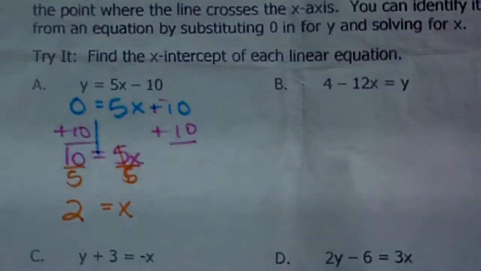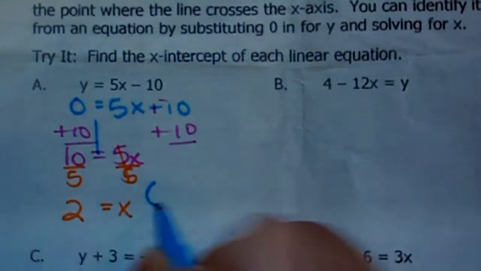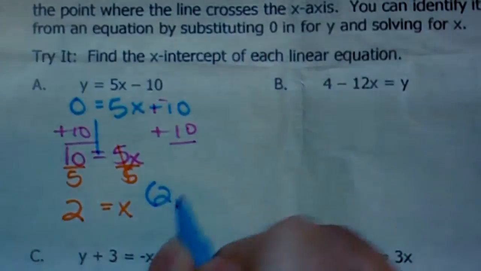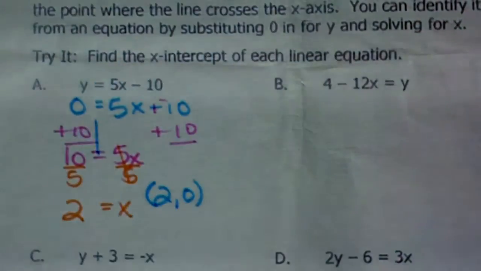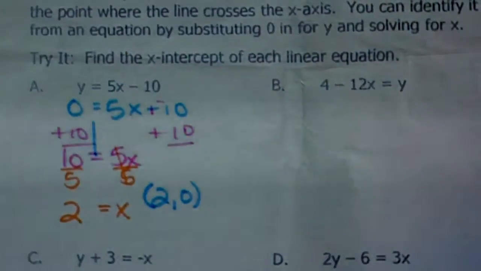Yup, that's the x-intercept. But when you list an x-intercept, remember it's the value of x when y is 0, so this would actually be 2, 0. That's the x-intercept. Not 0, 2. That's the y-intercept. All right, look at letter B.